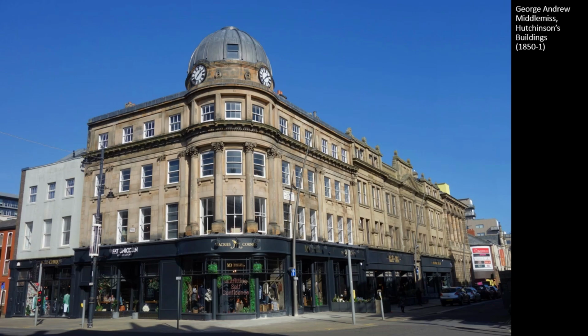A heroic expression of classicism was Hutchinson's Buildings on High Street. This was built by the timber merchant Ralph Hutchinson as a commercial venture with shops on the ground floor and residences above, all generating rent. The architect was George Andrew Middlemas, who was a powerful figure in Victorian Sunderland. He owned a brickworks, which made him wealthy, and he served as a Tory councillor, which gave him political influence. He built much of Sunderland's middle-class terraced housing.